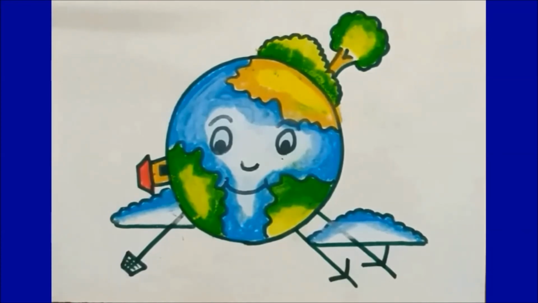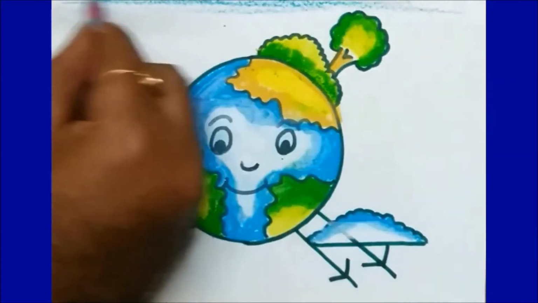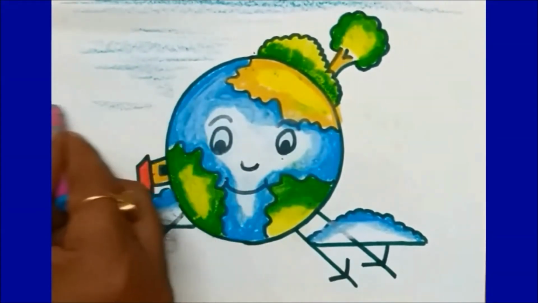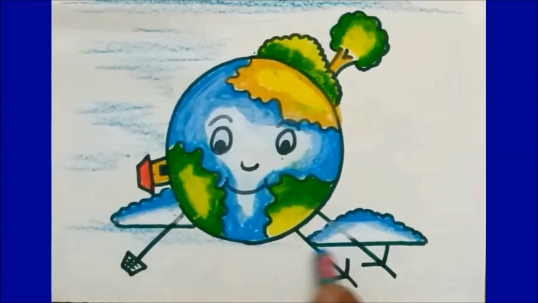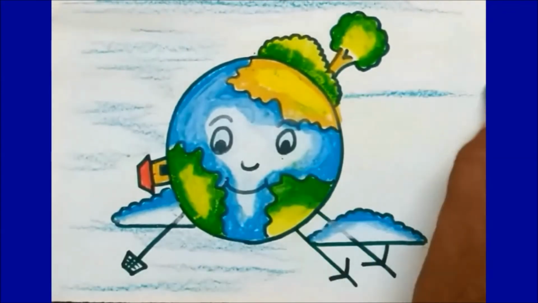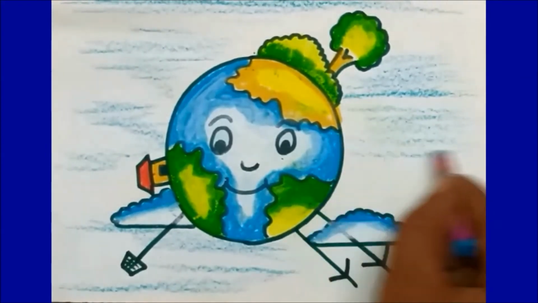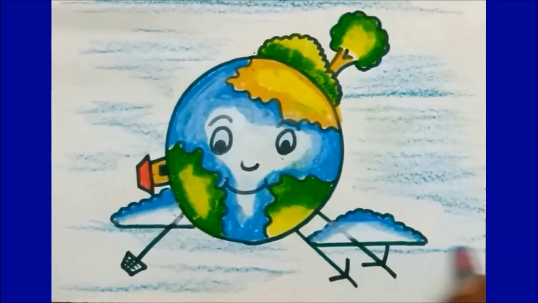Now sky blue color, a light toning for showing the atmosphere. Make it very light. I am filling my backdrop. Make it very light. You can fill your whole page by giving light shades.